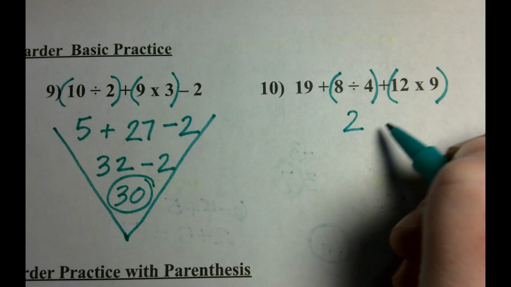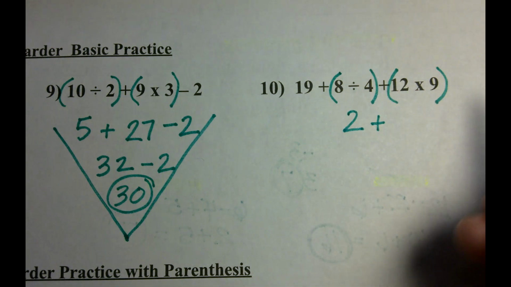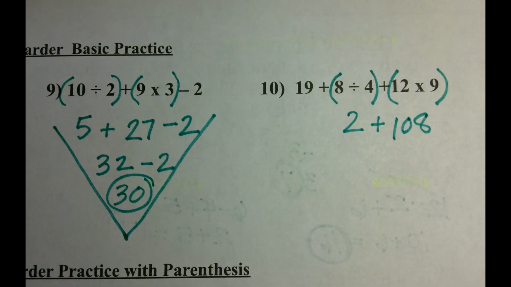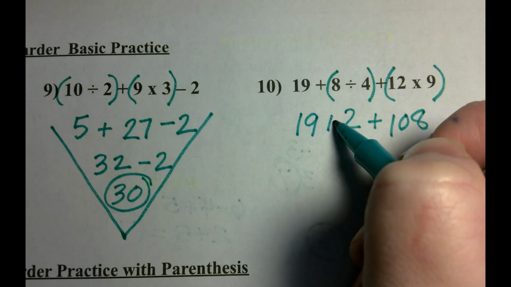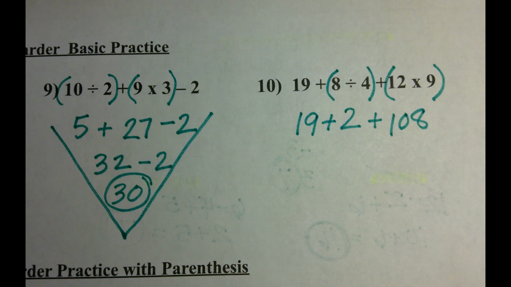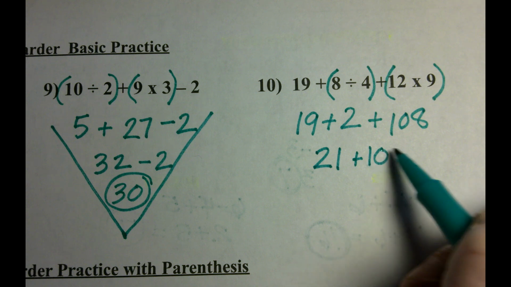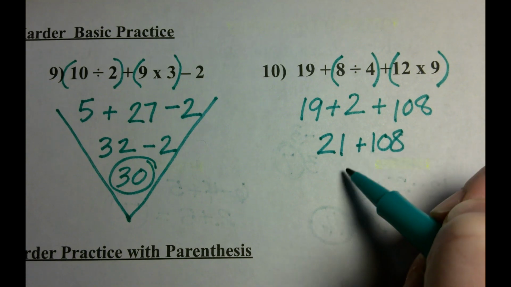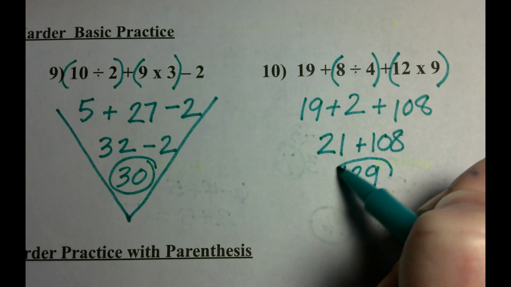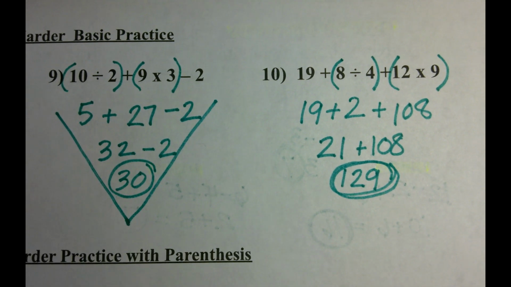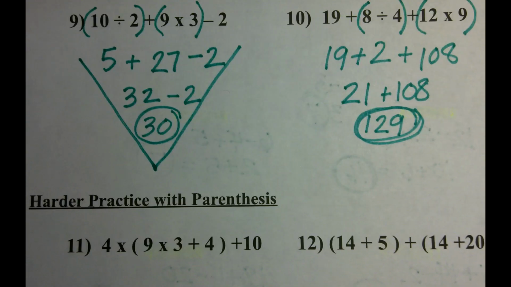2. 2 plus 12 times 9, 108. Okay, and then what else do I need to bring down? 19. Good. 19 plus 2 plus 108. 21 plus 108. 129. Guys, that's so good. Any questions about these two? Okay. Let's go to number 11.